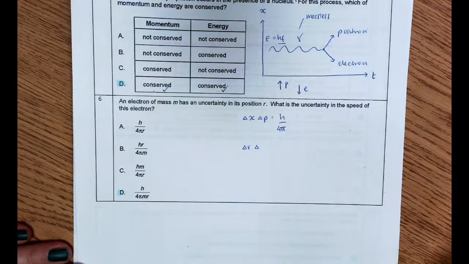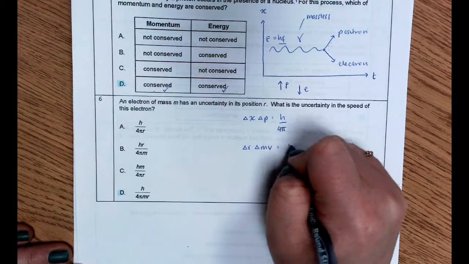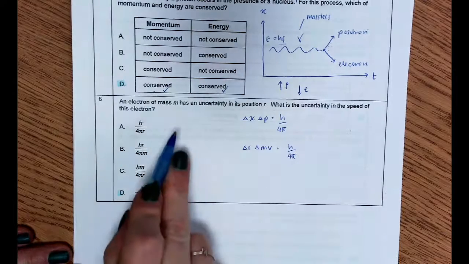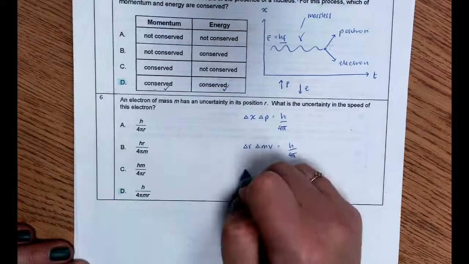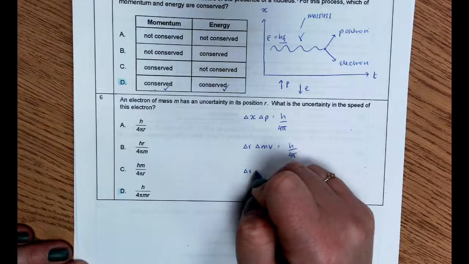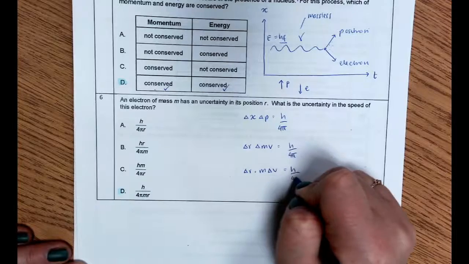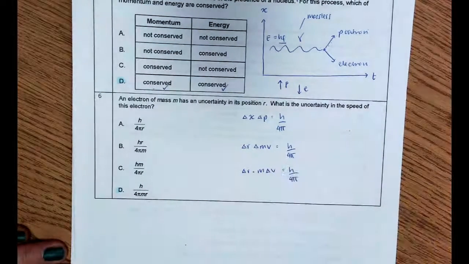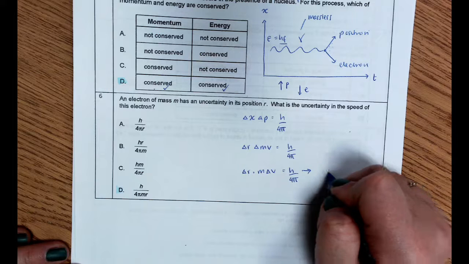Now we know it has a mass m, so we don't have any uncertainty in the m, so we can then write delta r delta v equals h over 4 pi. The uncertainty in the momentum must have come from the uncertainty in the speed. So again, I'm going to rearrange this and get delta v equals h over 4 pi r m, and hopefully you can see that that gets you to D.